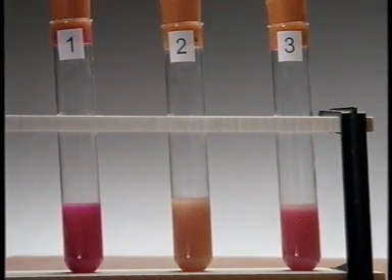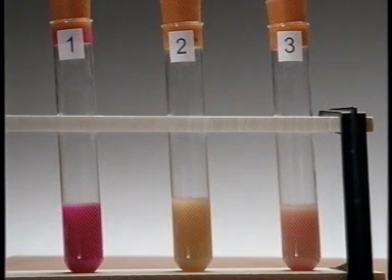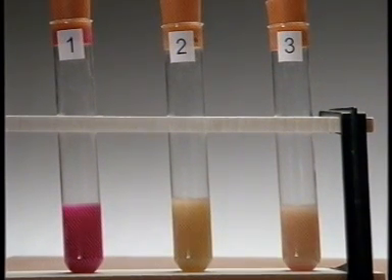As tube 1 shows, bile salts alone don't digest fat. Tube 3 shows that on its own, lipase is slow to digest fat. In tube 2, bile salts speed up lipase action by breaking up the fat into small droplets. This increases the surface area on which the lipase can act.